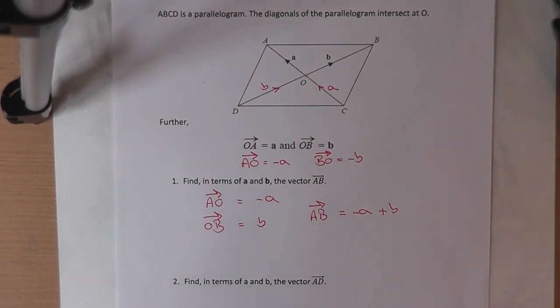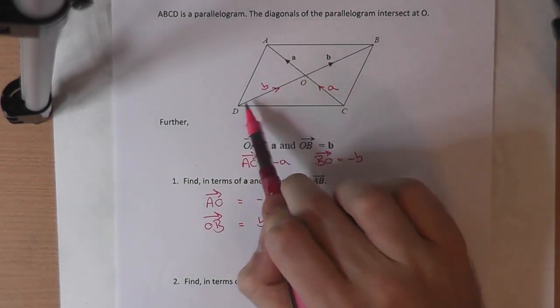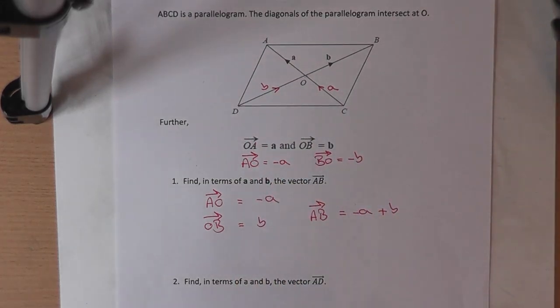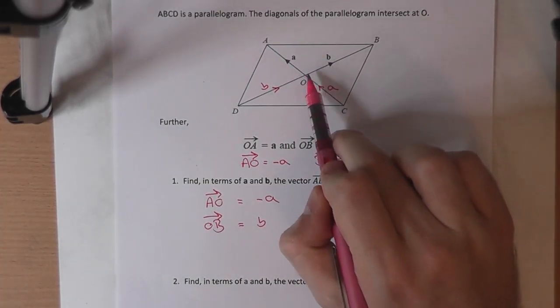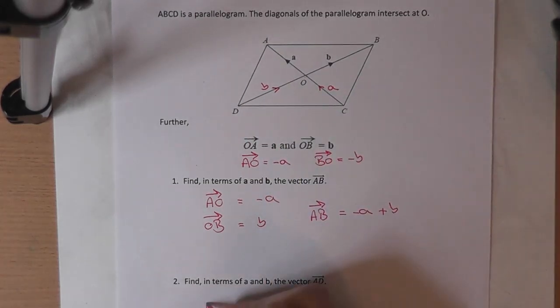Question 2, very similar kind of thing. We want to get from A to D, find in terms of A and B, the vector AD. Again, arrow over the top, A to D. So we know nothing about the way to get directly from A to D, but when we travel between two places, we don't necessarily have to go as the crow flies. We can go any direction we like. So we could, for example, go A to O, and then O to D.